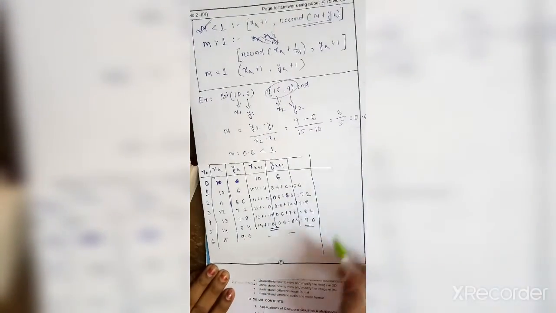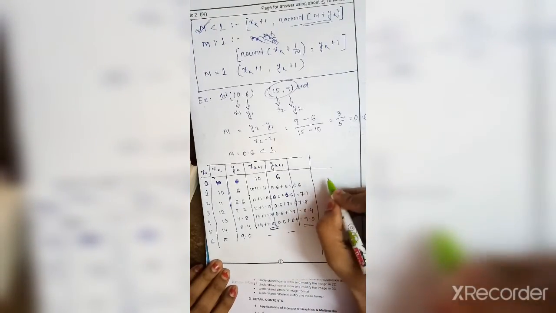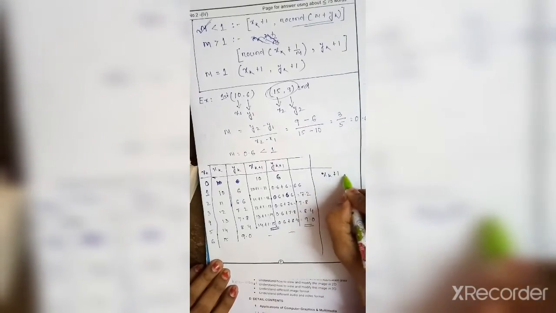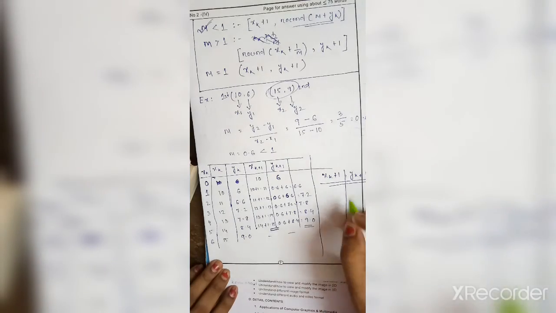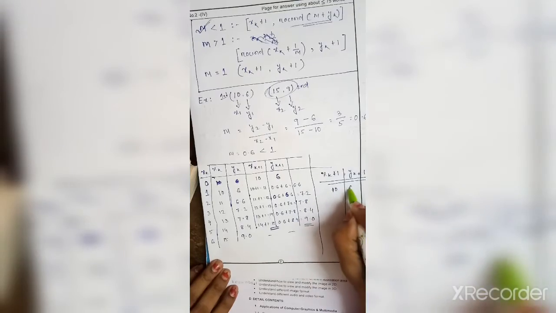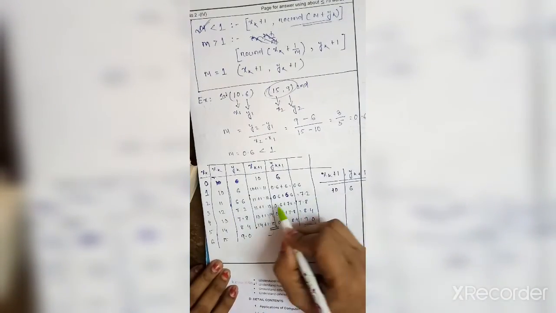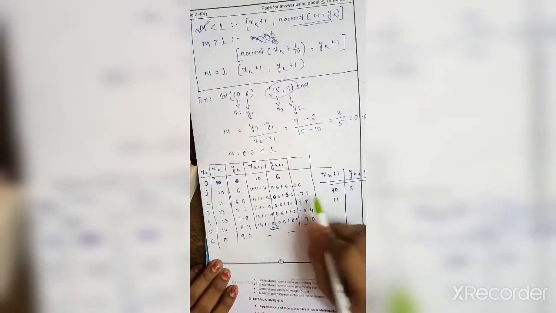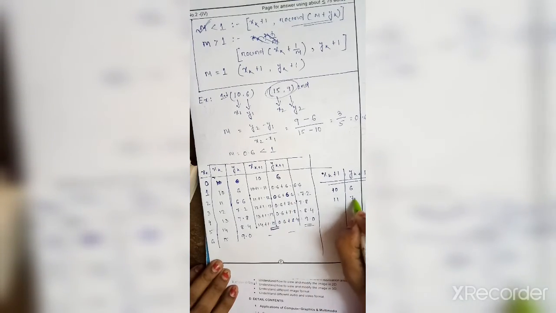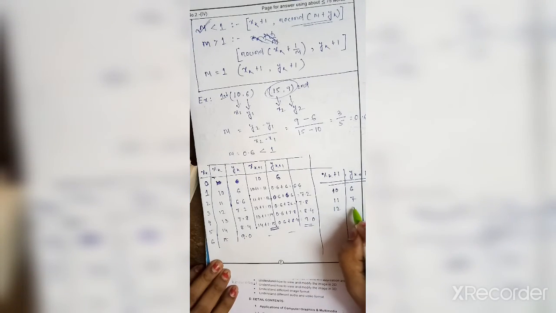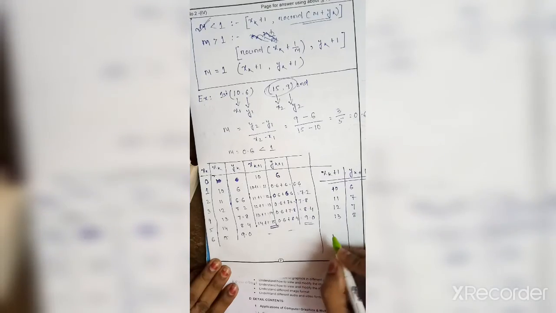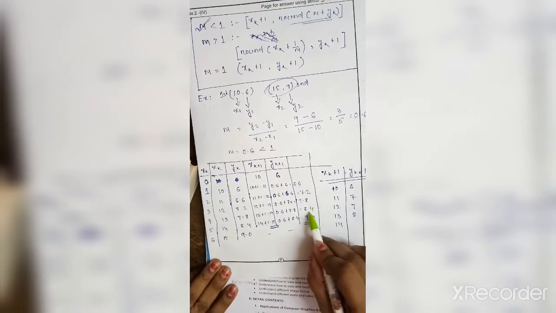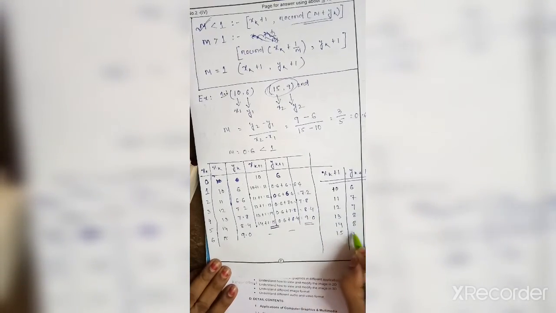So the xk plus 1, yk plus 1 values are: first 10, 6; second 11, 6.6, which we round off to 7; next 12, 7.2, which rounds to 7; then 13, 7.8, which is 8; then 14, 8.4, which is also 8; last one is 15, 9.